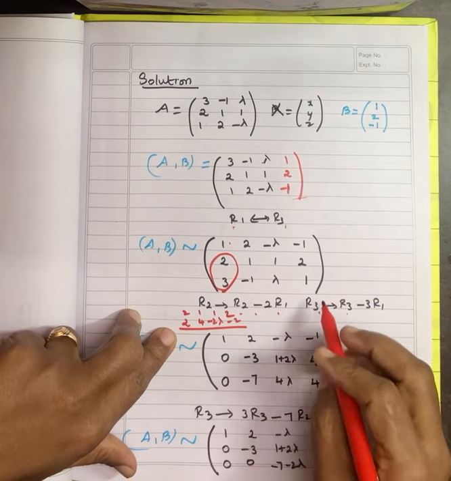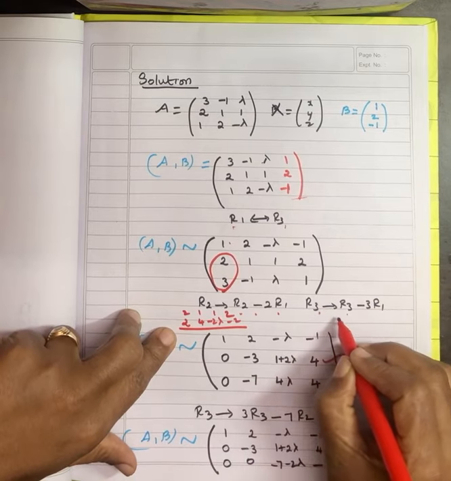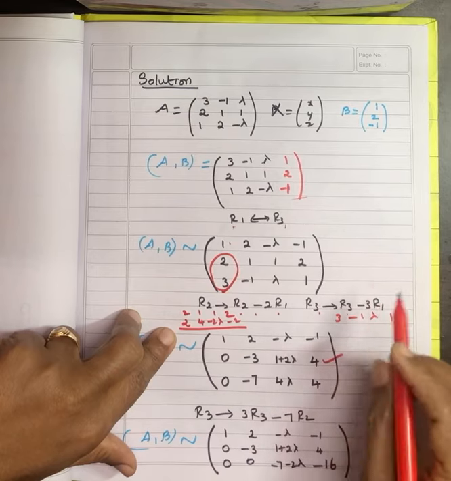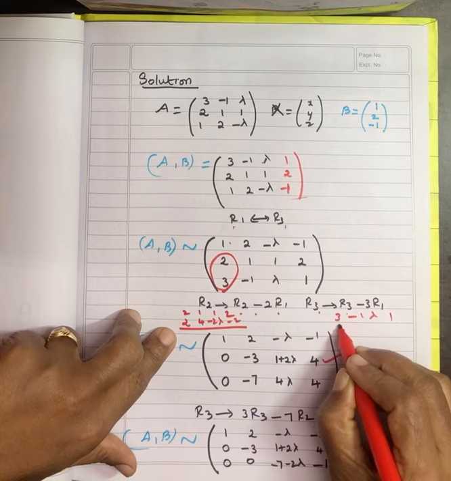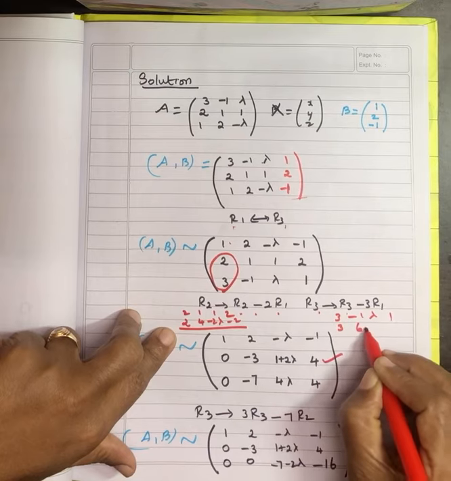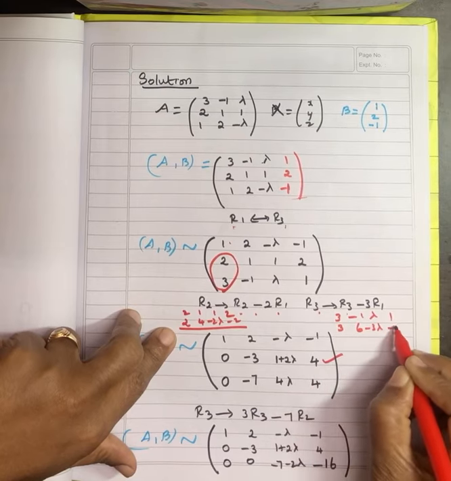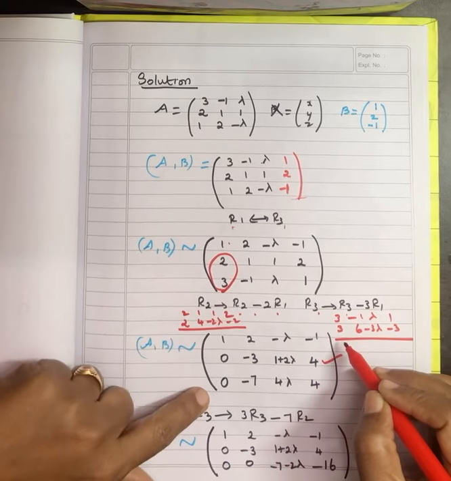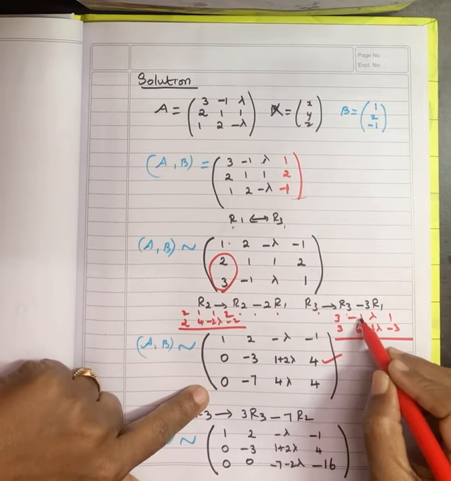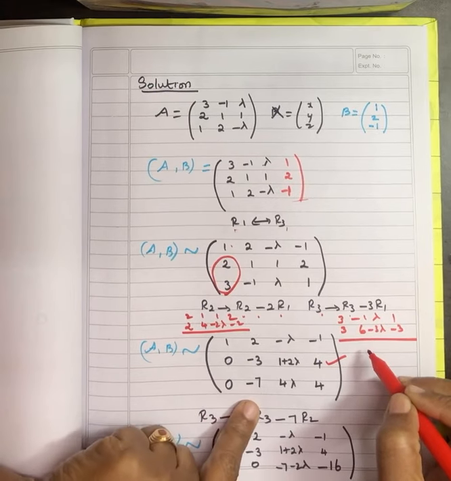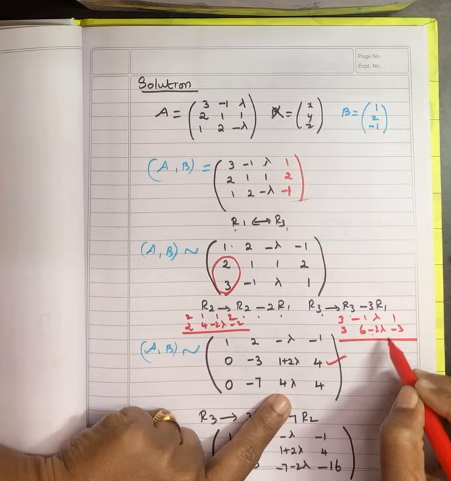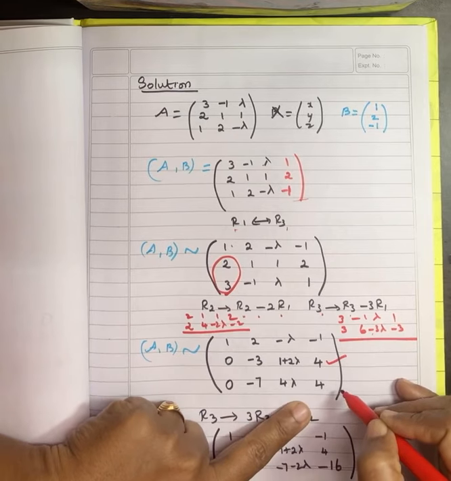Now R3. R3 is 3 minus 1 lambda 1. R1 I have to multiply with 3: 3, 6 minus 3 lambda minus 3. Subtract. 3 subtraction 3, 0. Minus 1 minus 6, minus 7. Lambda plus 3 lambda, 4 lambda. 1 plus 3, 4.